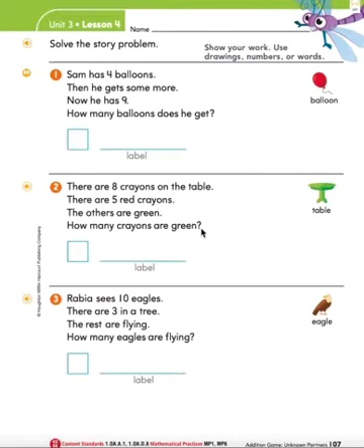Again, my friends. So today we are working again in our math workbooks. We are looking at pages 107 and 108 today. That's Unit 3, Lesson 4. And I just wanted to quickly go over some strategies that you can use to solve these problems today.